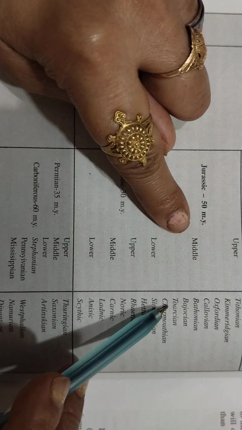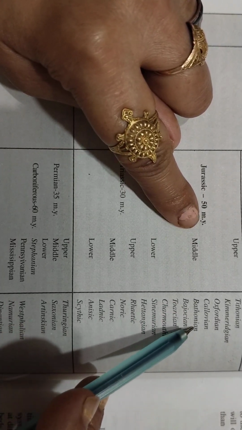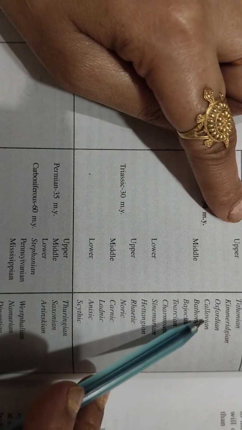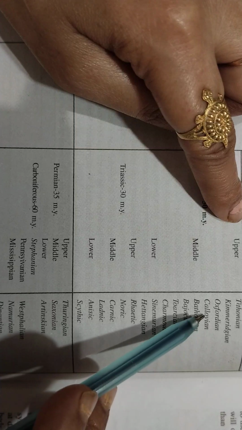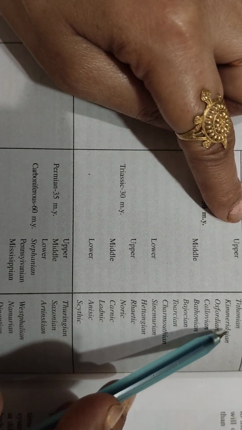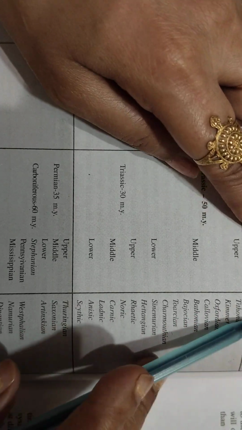Charmothians, Thorician, Bezosians, Bethonians, Calovians, upper Calovian, Oxfordian, Kimmerdian, and Titanian, Neocomian, Eptian and Albians according to this.